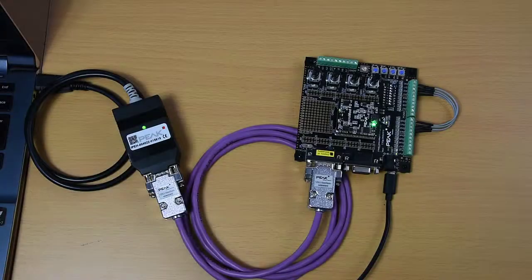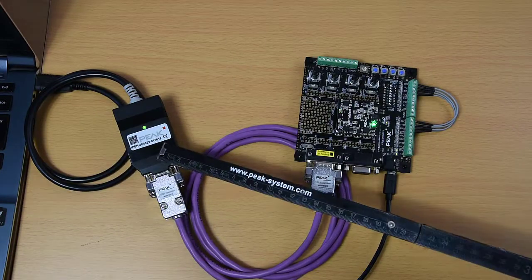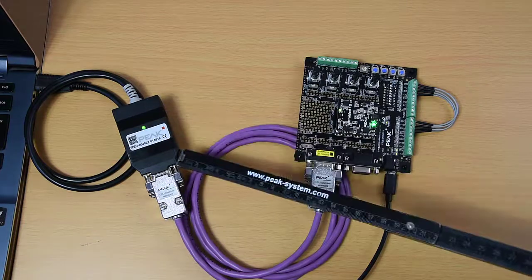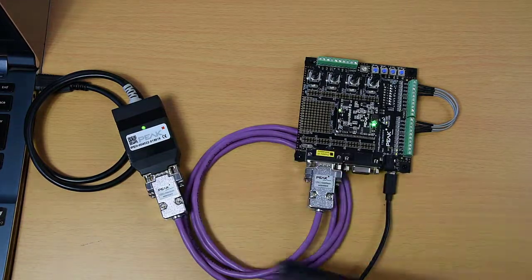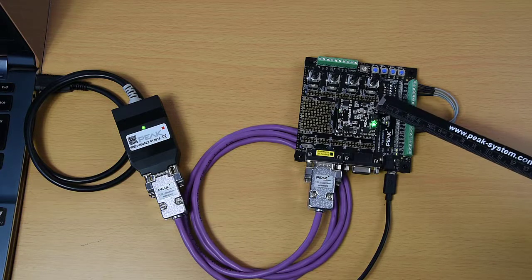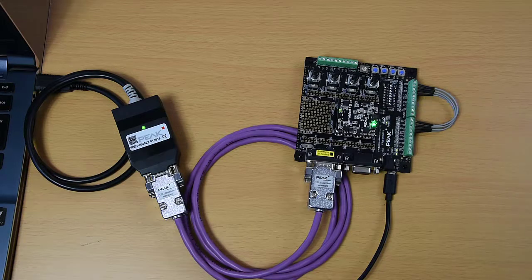To get started with the hardware setup, we still need a PCAN USB or PCAN USB FD that connects to the PC. Then we have a CAN cabling with the termination resistors connected here to the eval board, the evaluation board of the MicroMod FD.